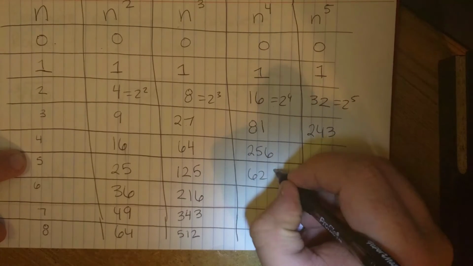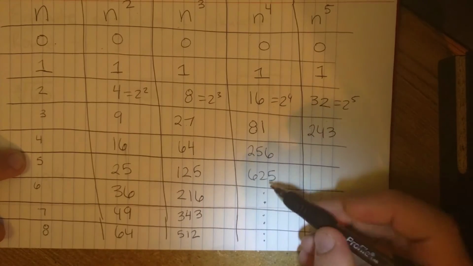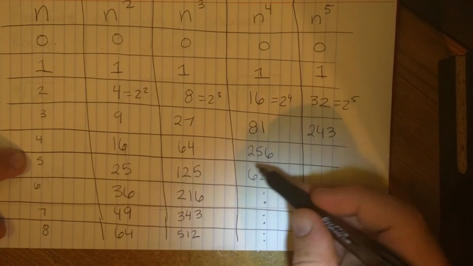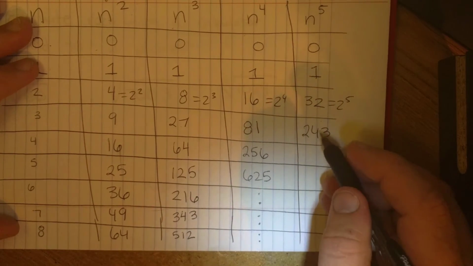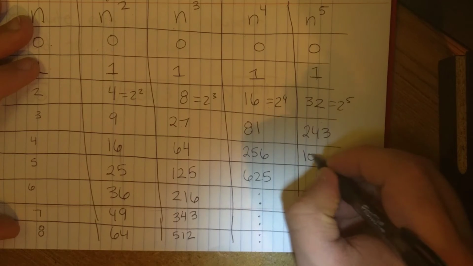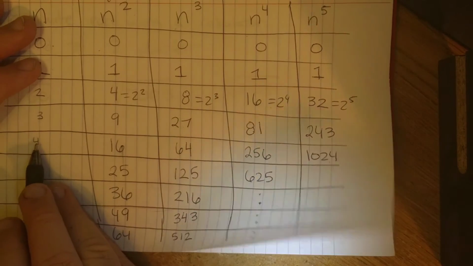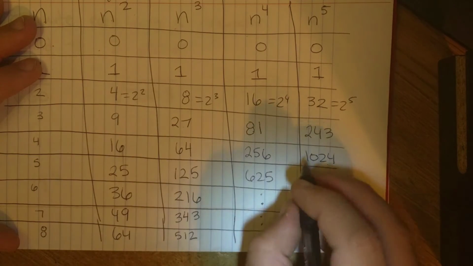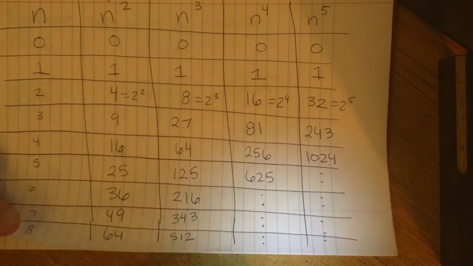For 5 it's 625. We'll stop there. I'm putting the dots to show you that the list could go on. I don't think we're going to see anything beyond 625 though, to be honest. Let's put 1024. That's the perfect fifth for when n equals 4. But we're going to stop there as well because I don't think we'll see anything beyond that for perfect fifths.